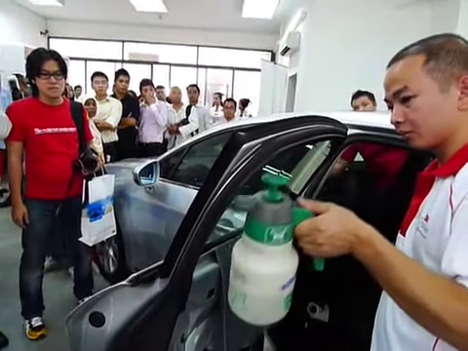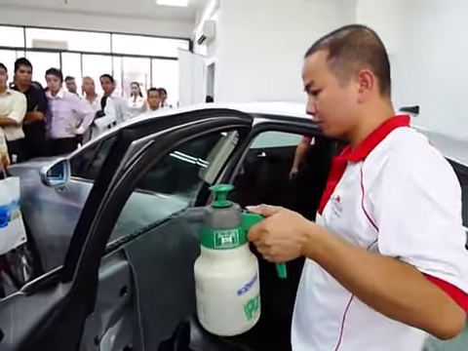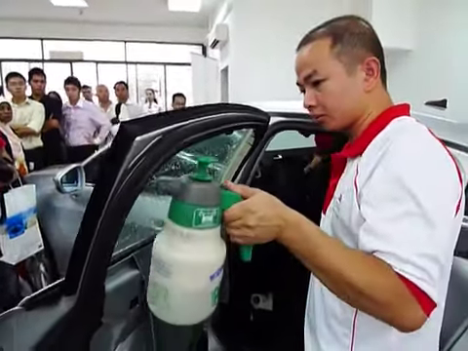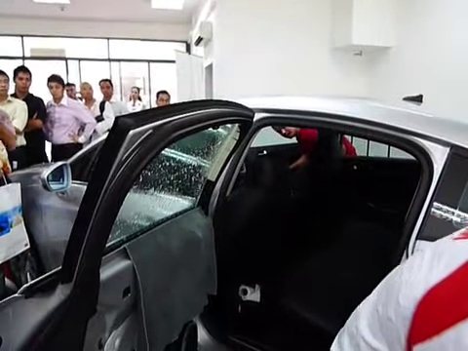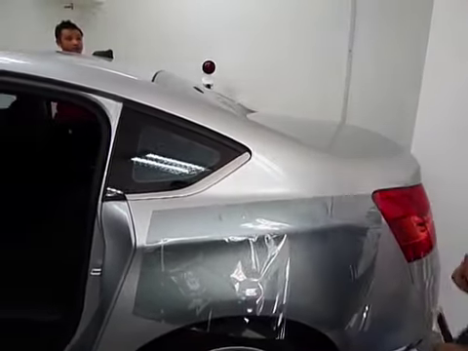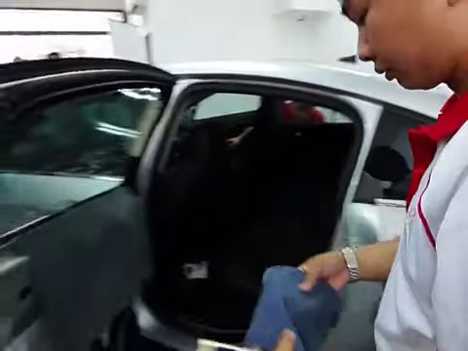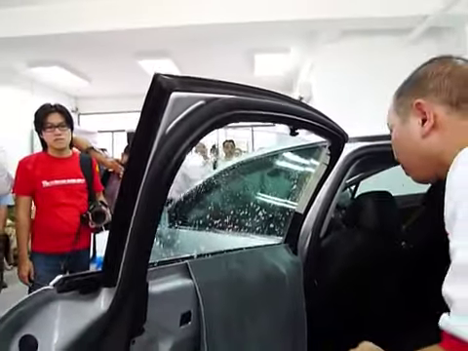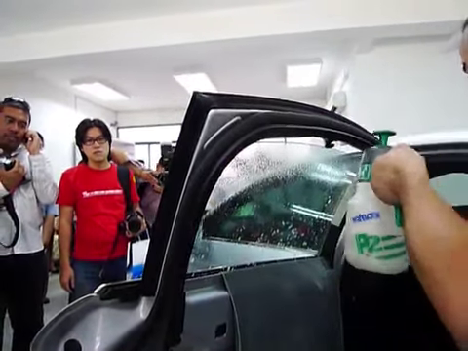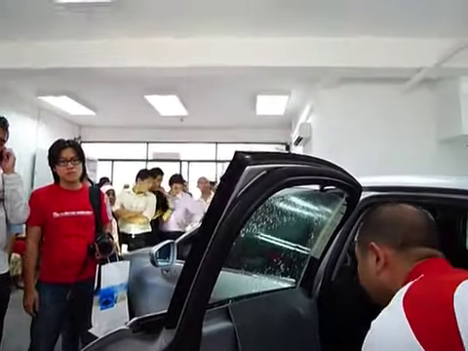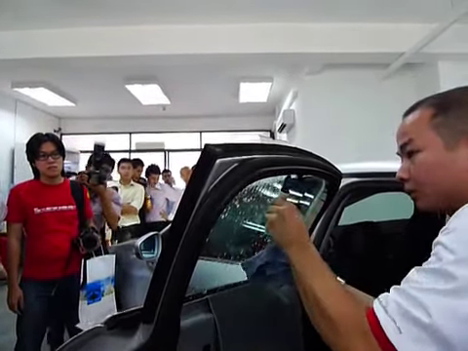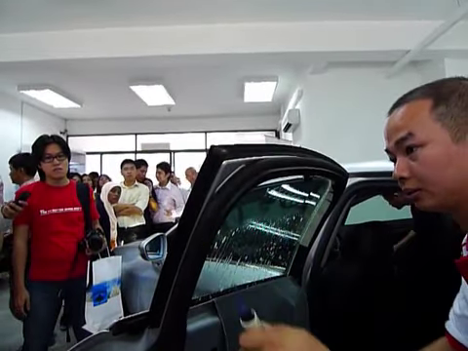They do not want to spend the money, so they would rather spend more time. Now the water is to rinse, to make it easier to position the film in place. So, clean again, right?